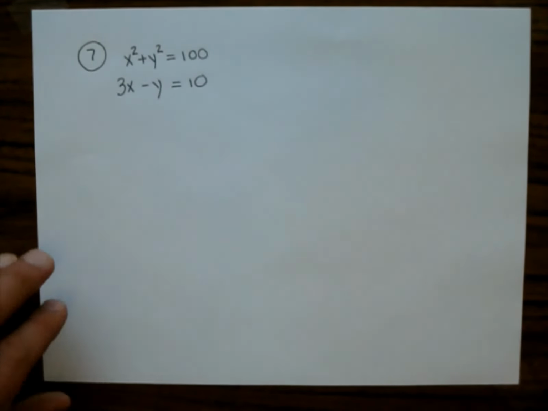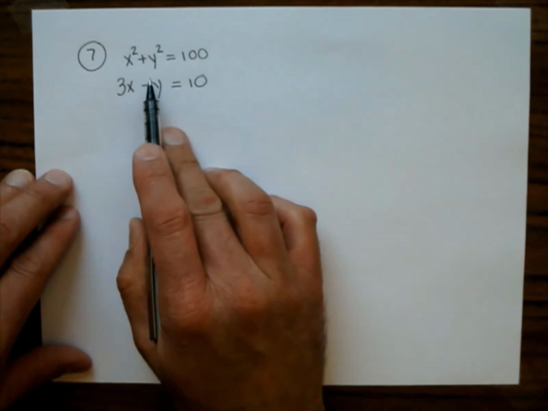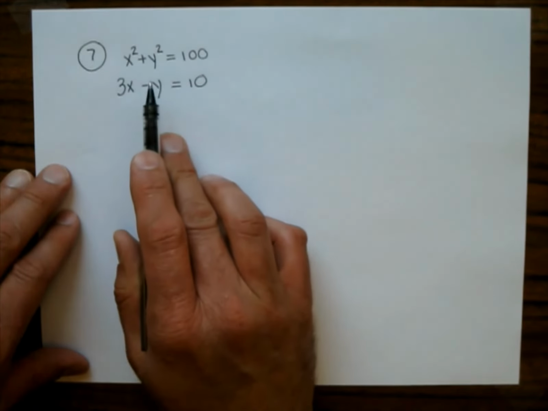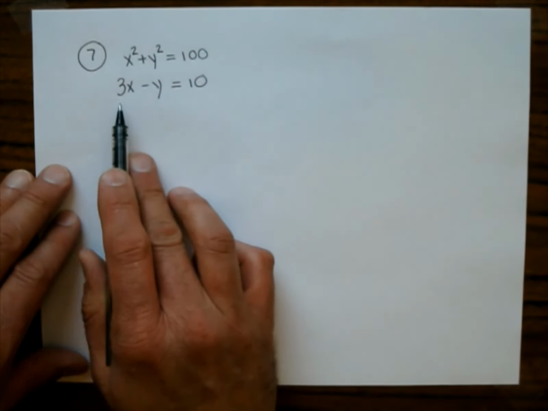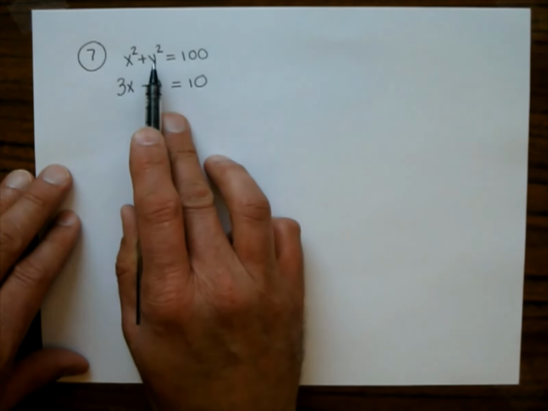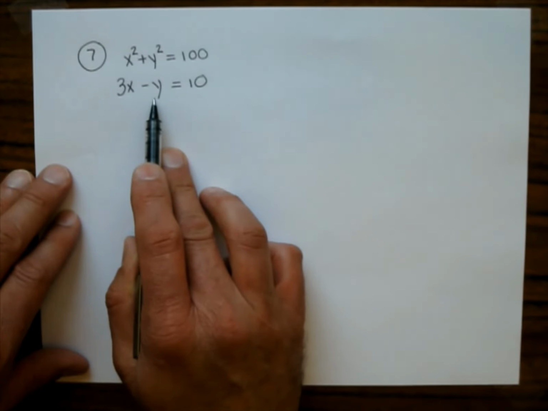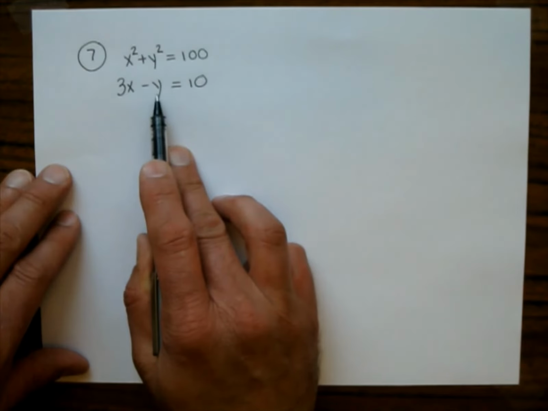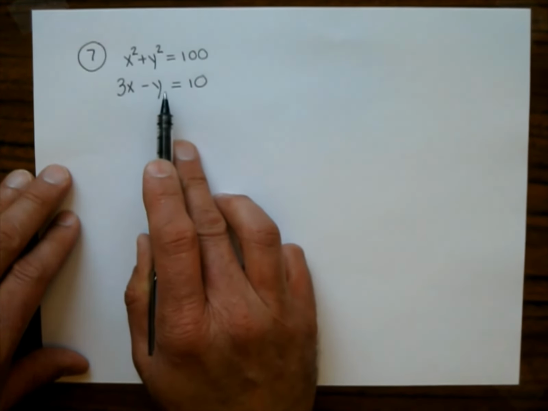Okay, look what I have here. I have a system of equations. It is nonlinear because of these squareds. If you're thinking about who should we eliminate, if you wanted to add this together and eliminate the y's, you can't, because this is a y squared, and this is just a negative y. So we cannot use elimination here.